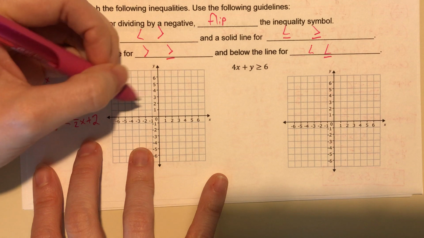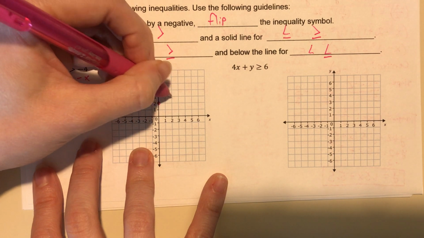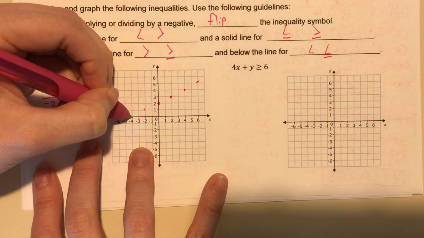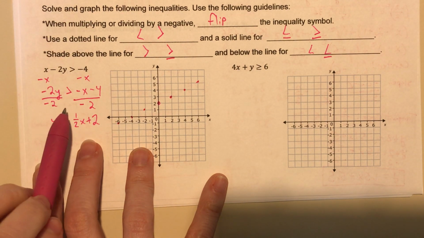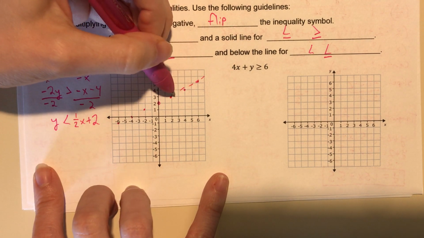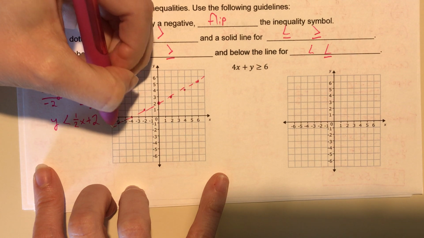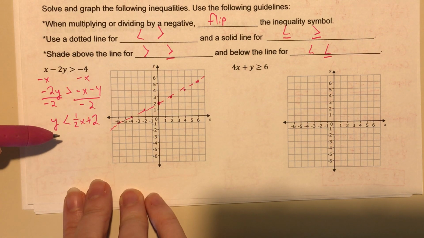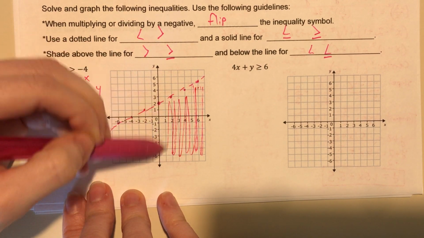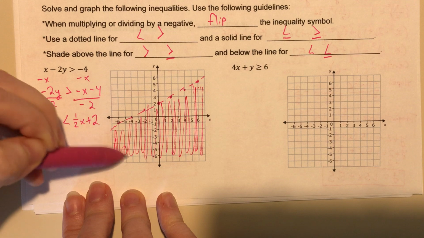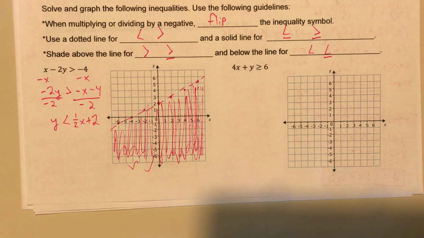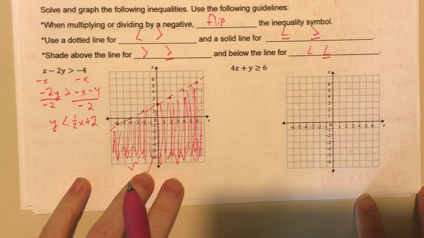So we go in here and we put our y-intercept, and we go our slope of 1/2, so up 1 over 2, up 1 over 2. And then we check to see what kind of line we need to make. We have a less than, so we need a dotted line because there's no or equal to. So we'll make that dotted line. And it is a less than, so we need to shade below the line. It doesn't need to be perfect. Just shade in the area below the line. That way we know which part of the graph your solutions lie in. And that's all there is to it. I bet you remember doing a lot of these last year.